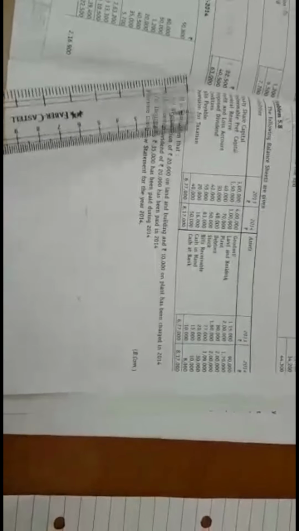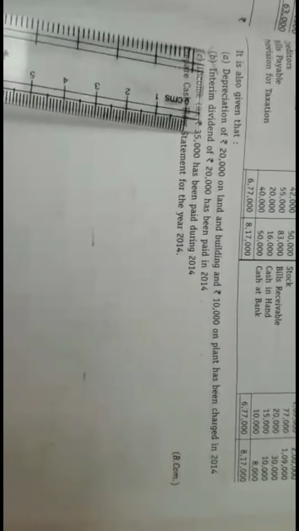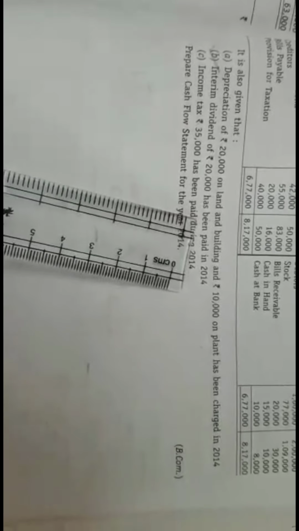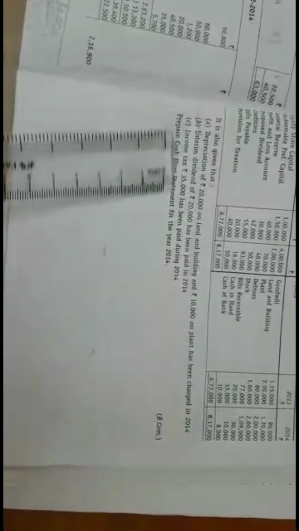So provision for taxation, there we have already prepared the ledger account for this. We'll come to the adjustments. So first adjustment is already over and second adjustment is not over. So interim dividend paid is rupees 20,000. So this will appear both in operating activities, interim dividend of rupees 20,000, and also it appears under financing activity. So interim dividend paid should be written in brackets. And the third adjustment, income tax paid during the year. We have already prepared the ledger account and we are not supposed to again post any item in any other ledger accounts. So now we'll finalize the cash flow statement.